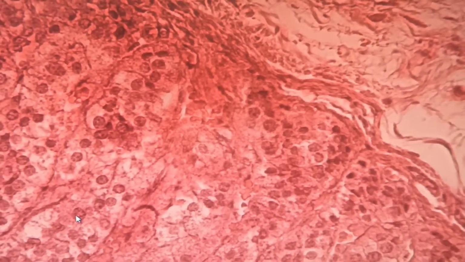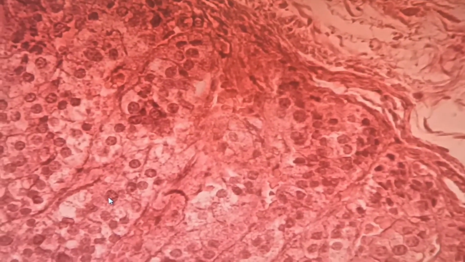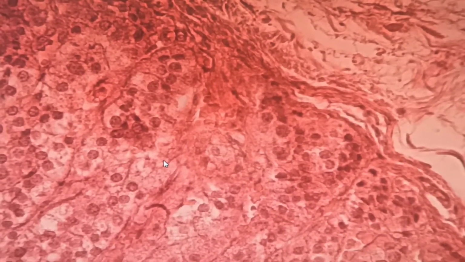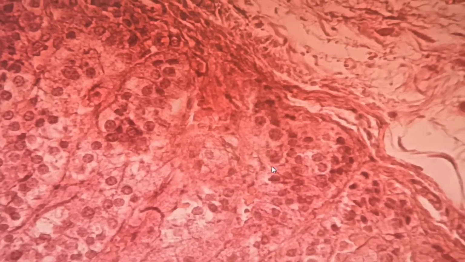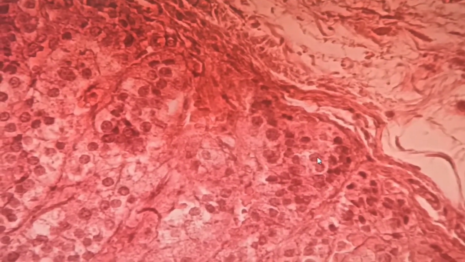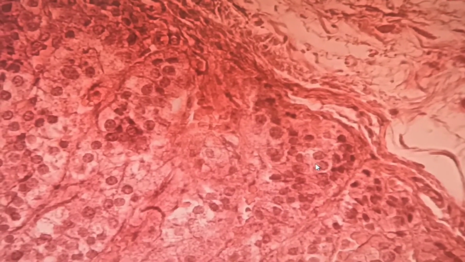So, when you want to guess what part of the cortex it is exactly, you can guess with their shapes actually. If it is circular, it is zona glomerulosa.